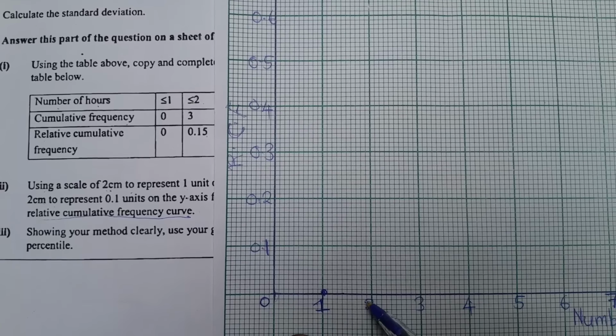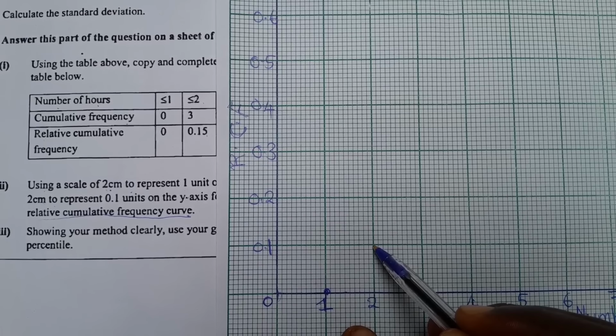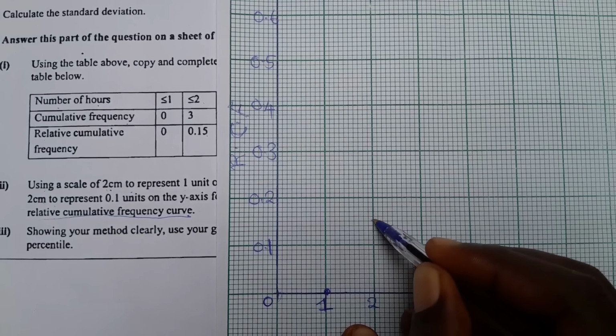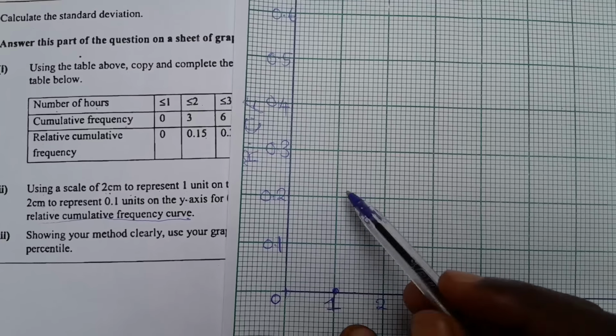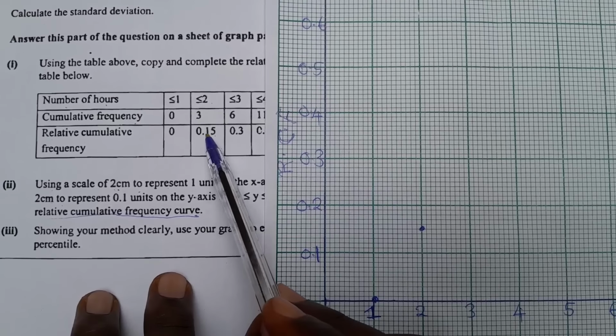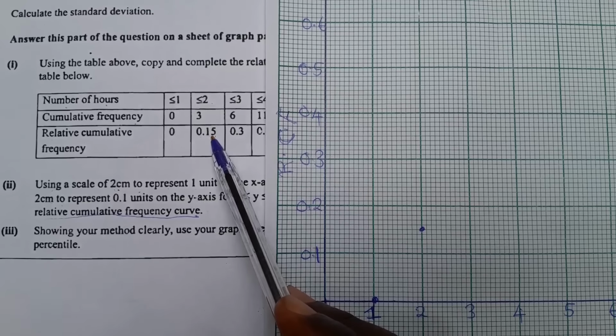At 2, you go at 0.1, then you count 5 small boxes. 1, 2, 3, 4, 5. So it is here. So this is 2, 0.15. This is what it means. When they say 0.15, you go at 0.1, then count 5 small boxes.